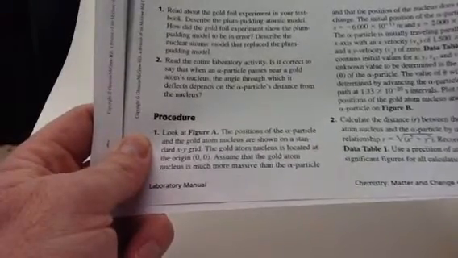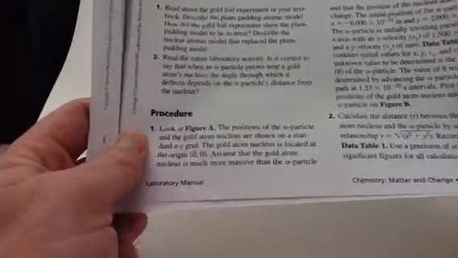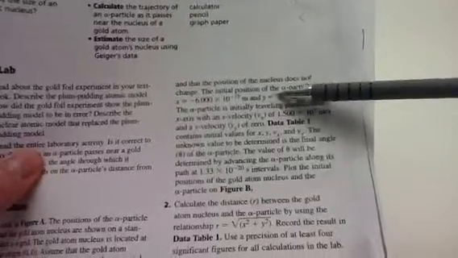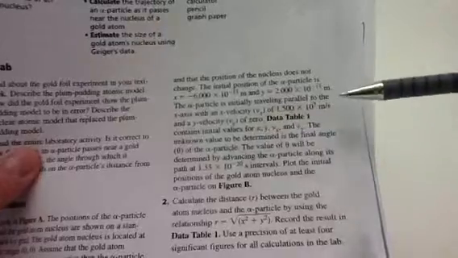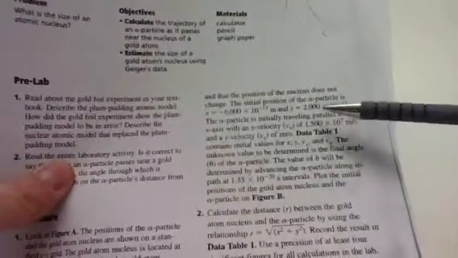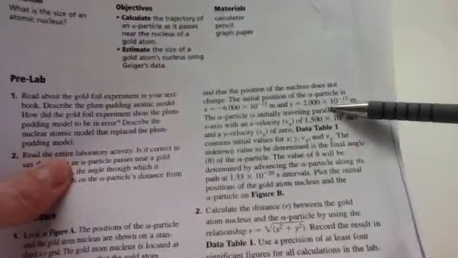The position of the alpha particle and the gold atom nucleus are shown on a standard XY grid. The gold atom nucleus is located at the origin, 0, 0. Assume that the gold atom nucleus is much more massive than the alpha particle, and that the position of the nucleus does not change. The initial position of the alpha particle is right here, and the initial y of the alpha particle is here.